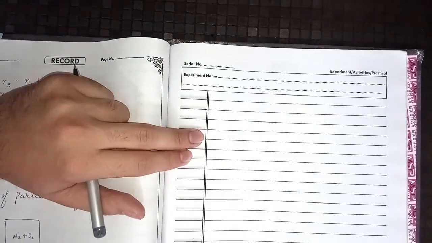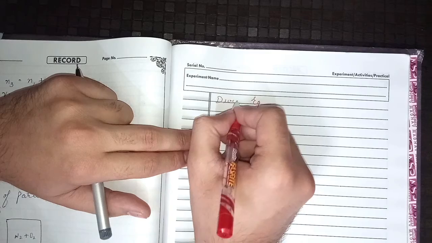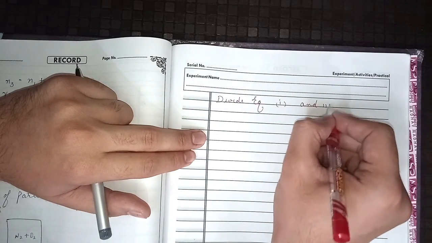Now we have to calculate pressure. So we divide equation 1 and 3.